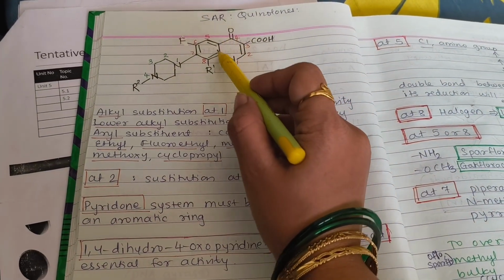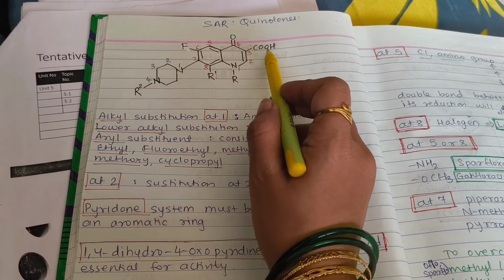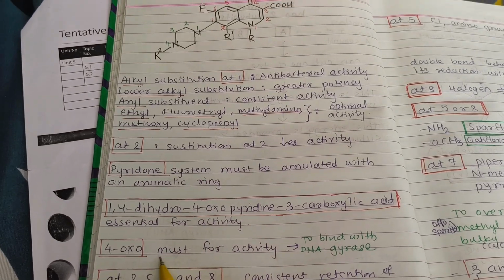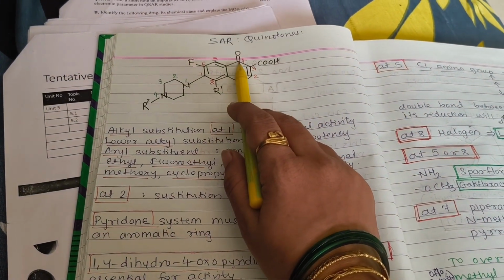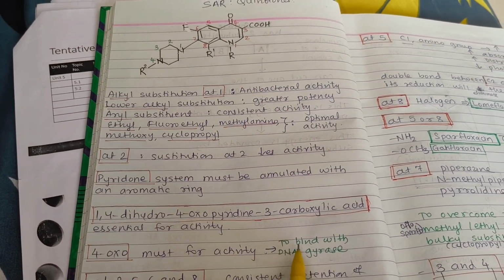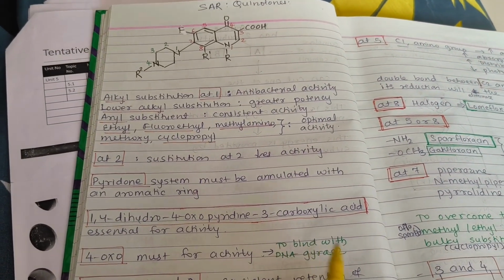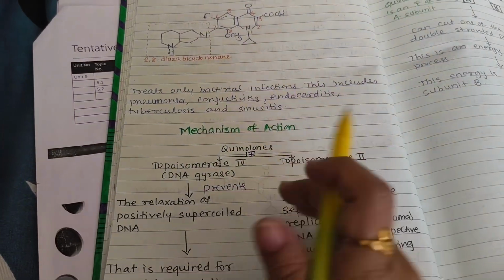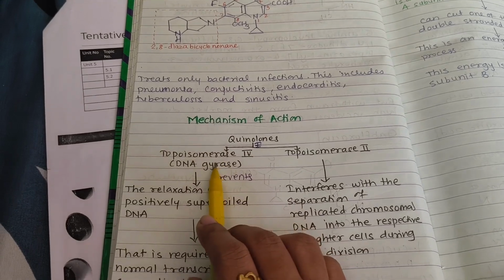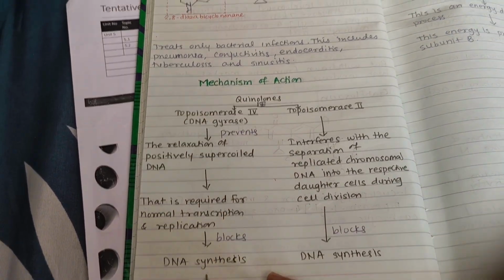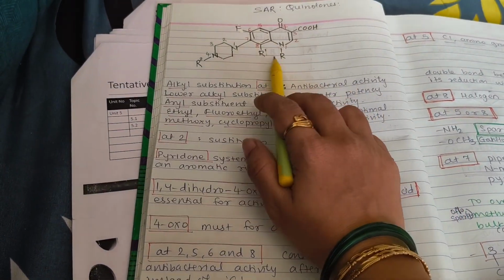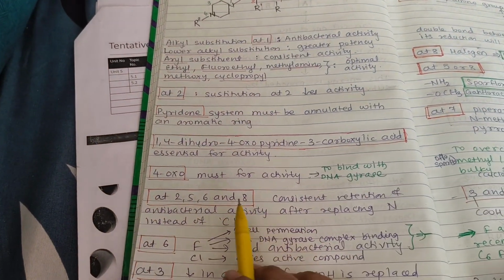So this particular group is this ring. These substituents are very much responsible for the activity. The 4-oxo group is a must. It is compulsory for activity because it gives the binding with DNA gyrase. What is DNA gyrase? That is the enzyme here. These quinolones inhibit this enzyme so that further DNA synthesis doesn't happen. So for this inhibition to happen, this 4-oxo is essential.